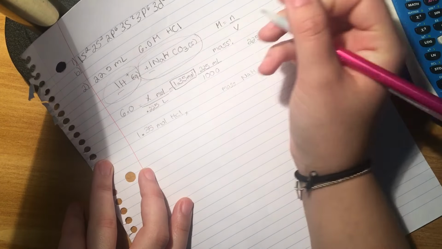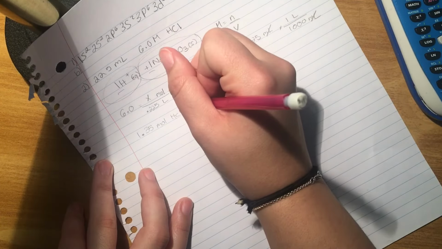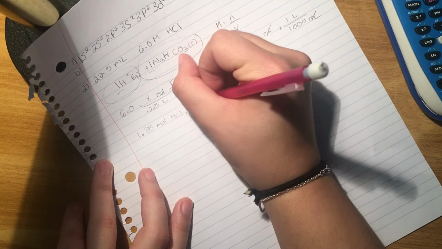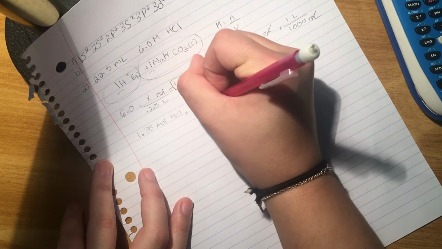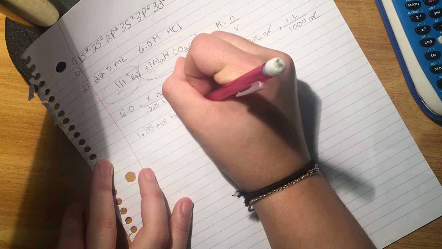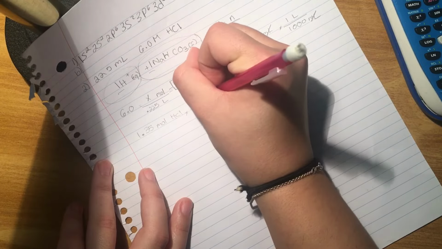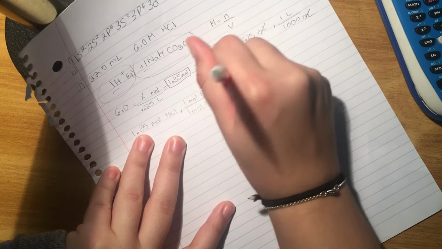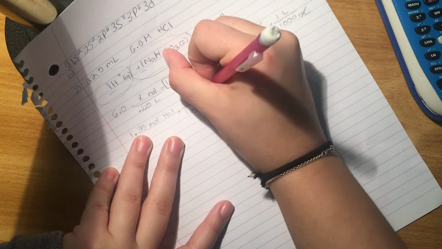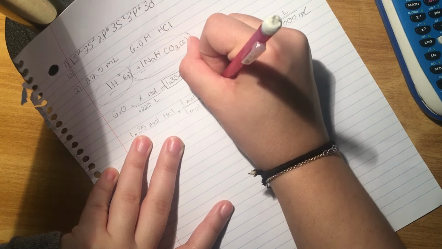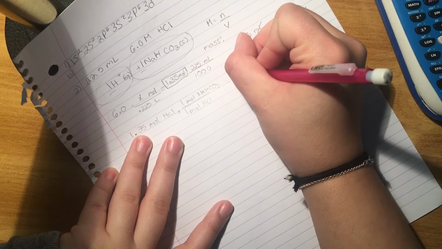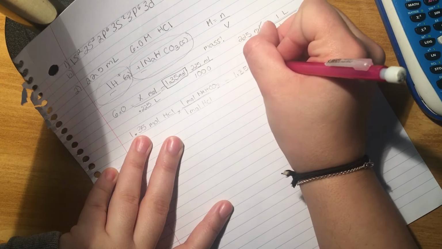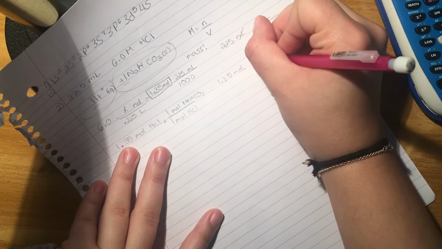So I'm going to convert this into moles of sodium bicarbonate. I'm going to put 1 mole of HCl on the bottom over 1 mole of sodium bicarbonate on the top. And I'm going to get 1.35 moles of sodium bicarbonate.